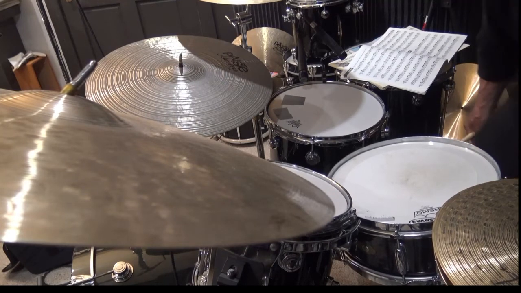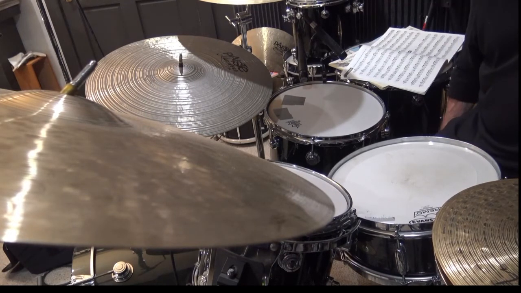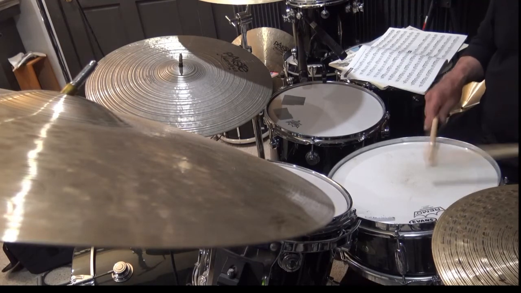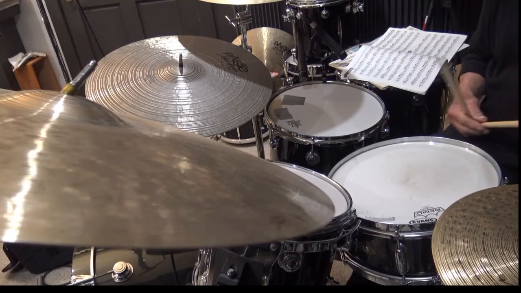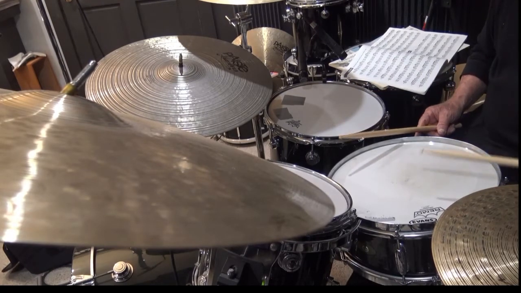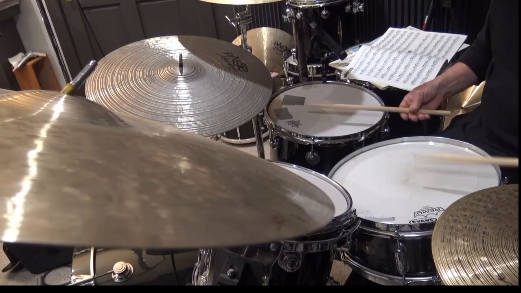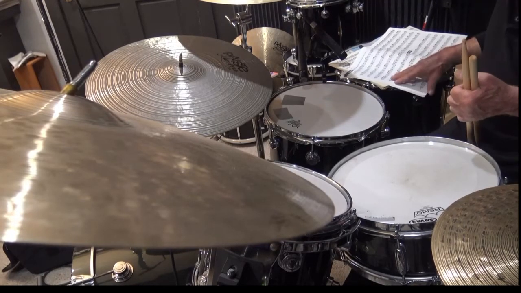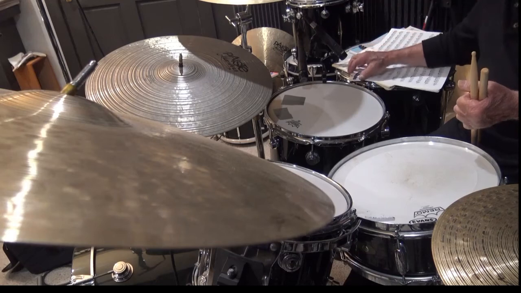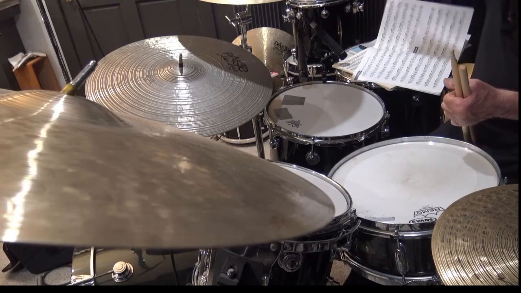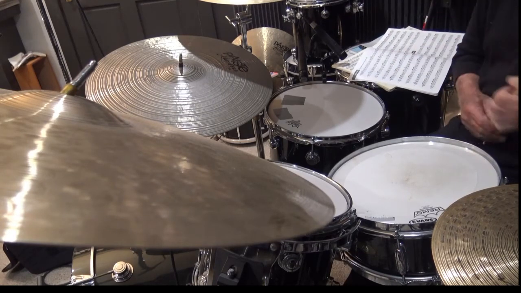I did a while back give everybody an exercise, 3 against 2, with the stick control. Guess you don't remember it. 1, 2, 3. I'm going to do, if you open up to the syncopation book, open up to page 10.